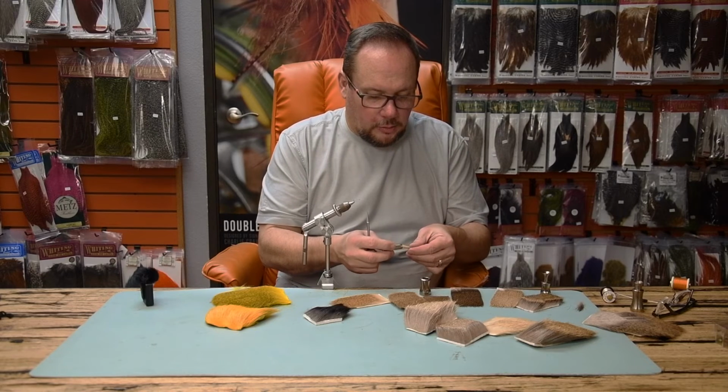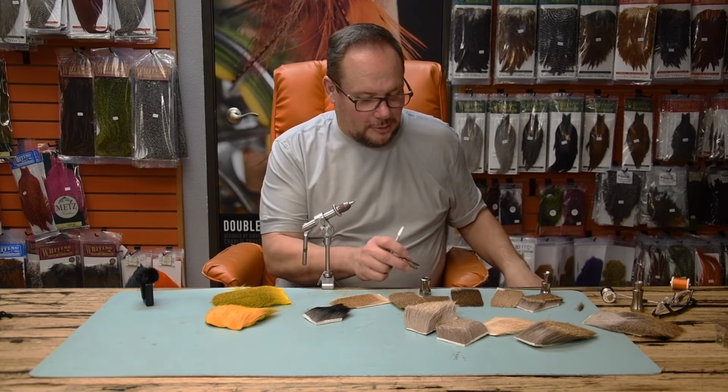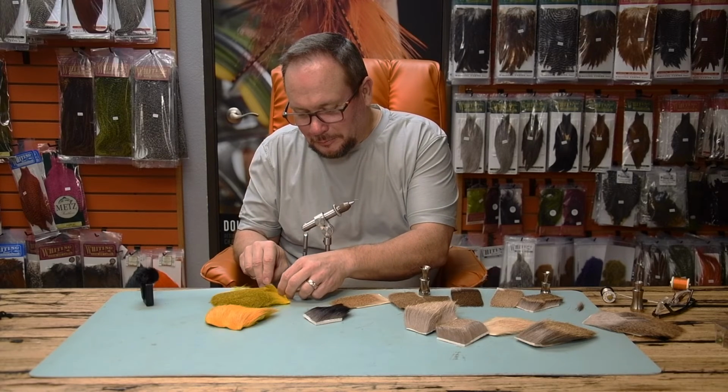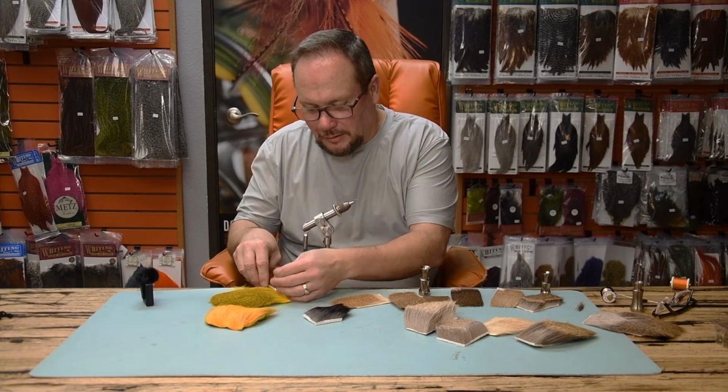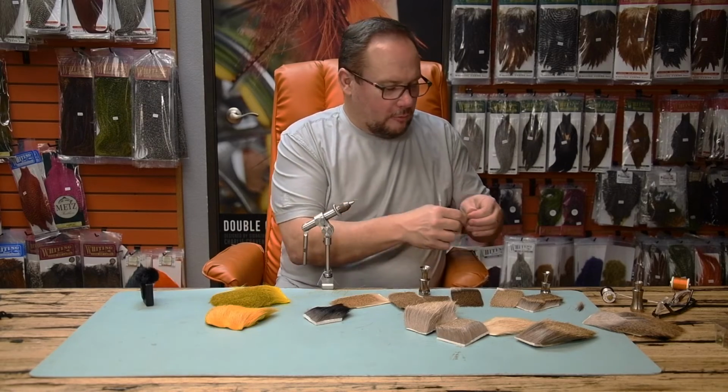Oh, that stacker already had a clump of hair in it. Let's try that again. So I'm going to clean that out again.